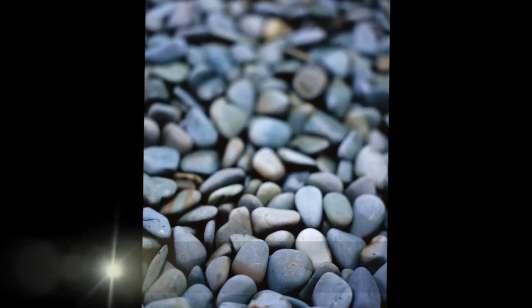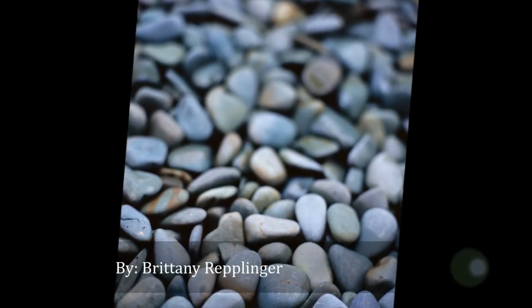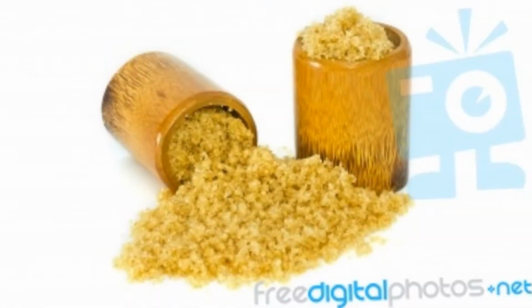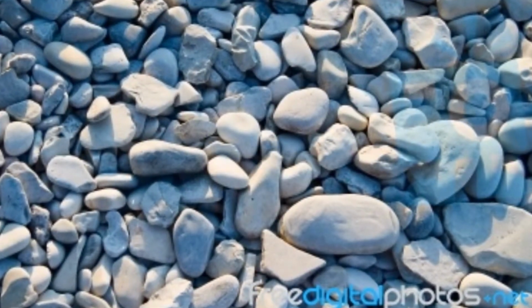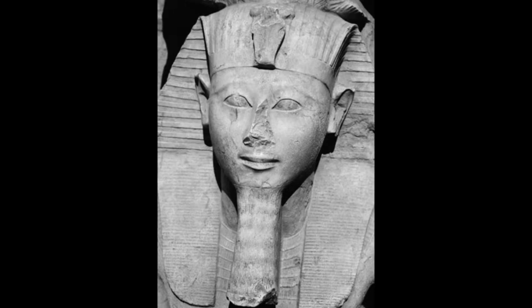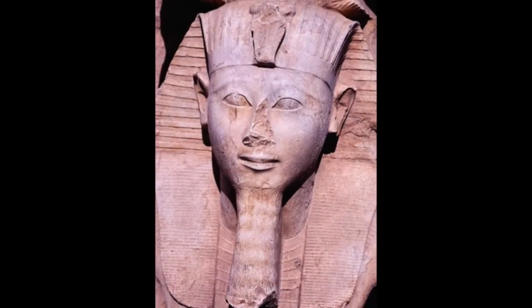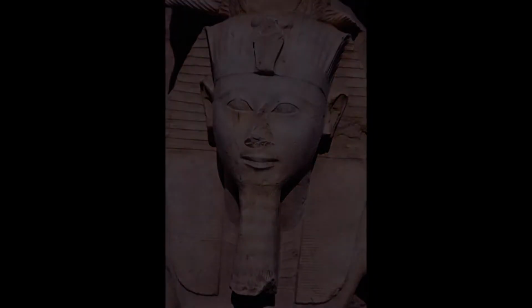So, some of you may be wondering, what exactly is weathering and erosion? How exactly is it that we get little tiny crystals, little rocks, and sand? Weathering and erosion have many different causes and effects on our Earth. But there is a difference between the two.